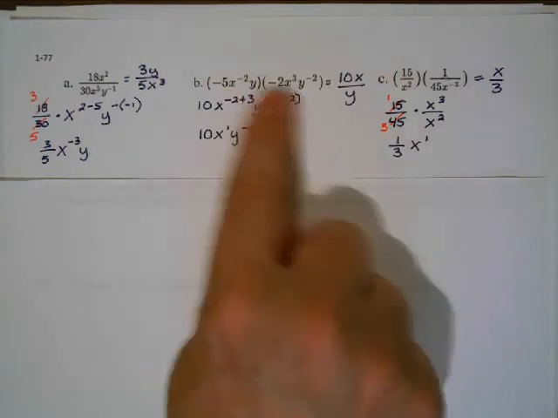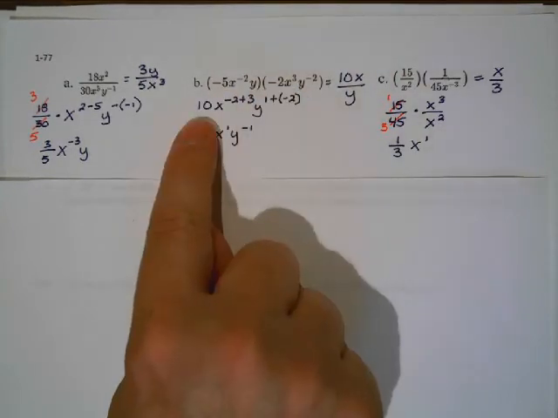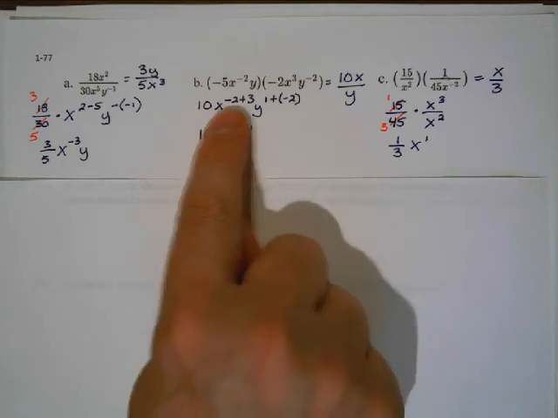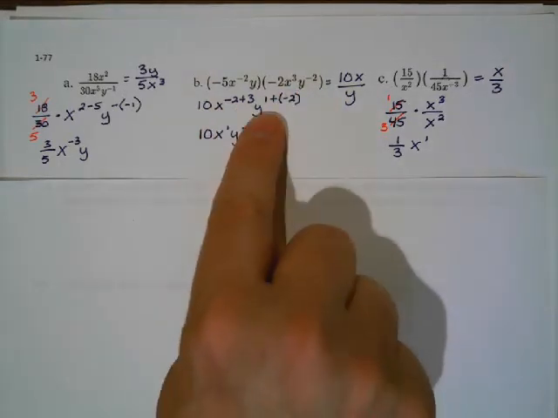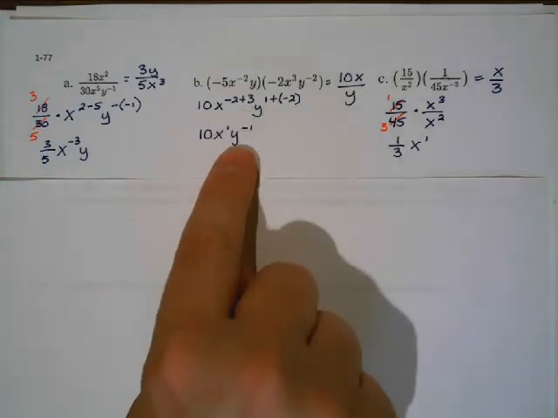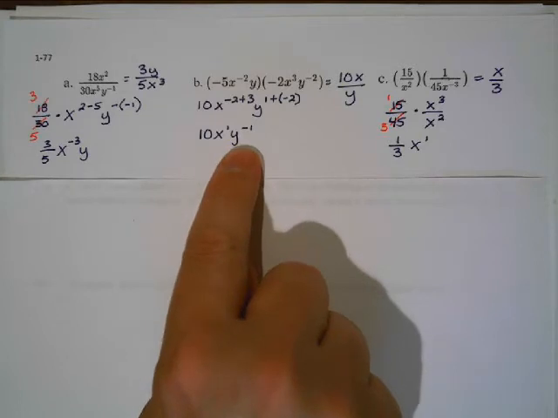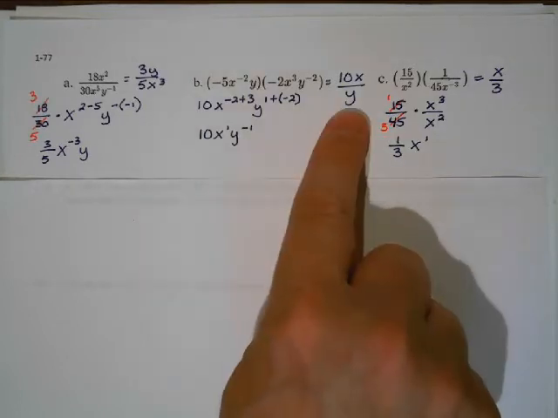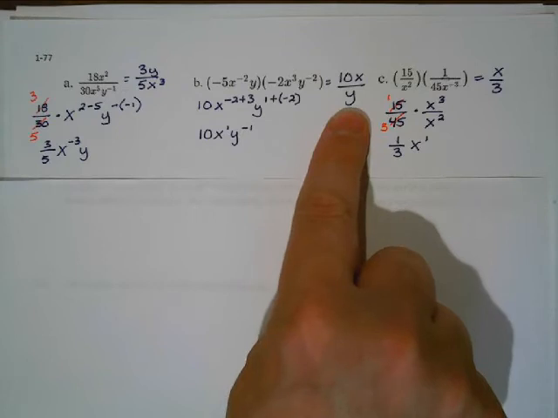So negative 5 times negative 2 is positive 10. And then I did x to the negative 2 plus 3 and y to the 1 plus negative 2. So I ended up with x to the first, y to the negative 1. And so since y is a negative exponent, I put that in the denominator at the end of the problem.